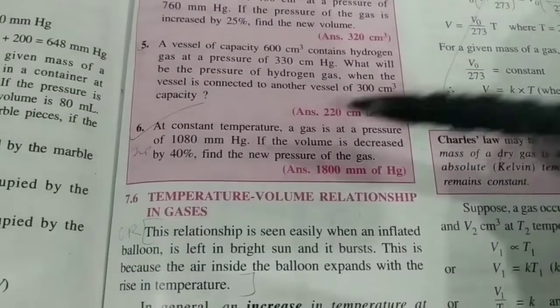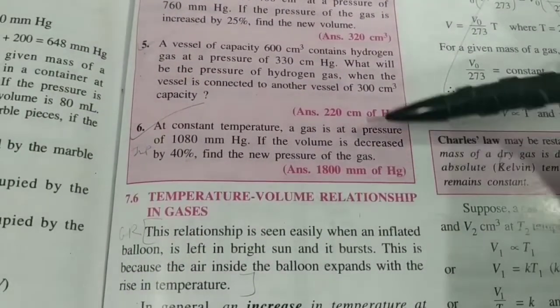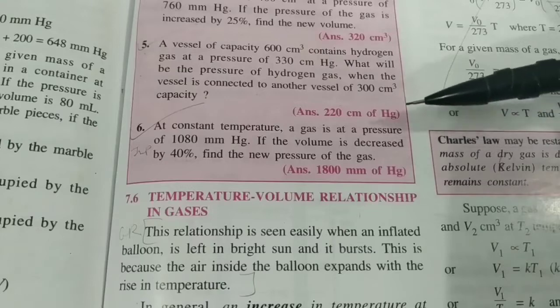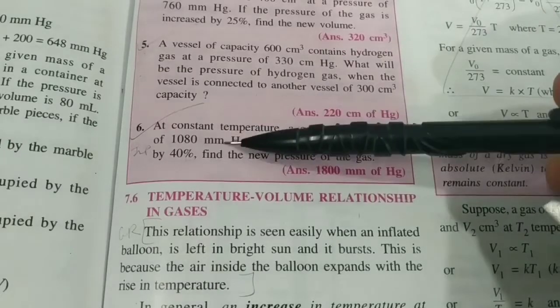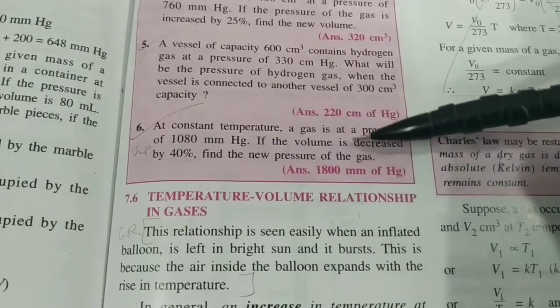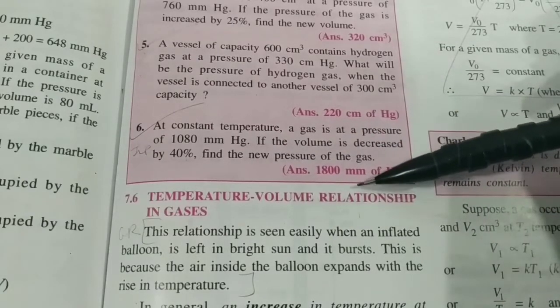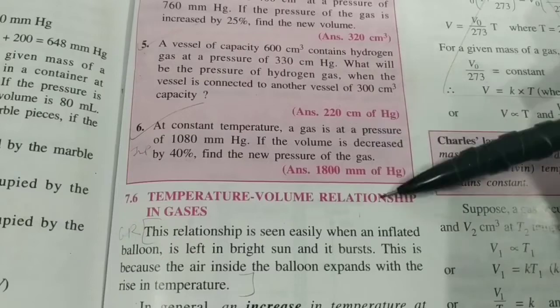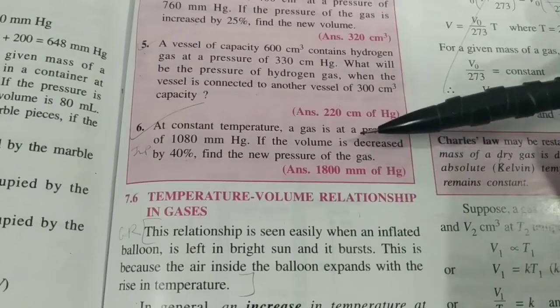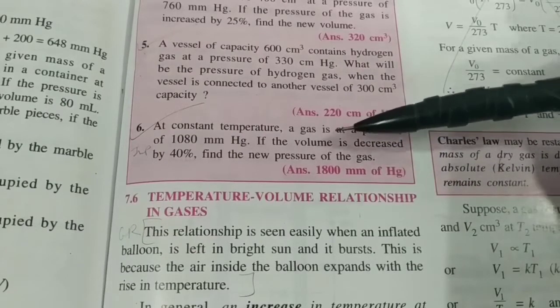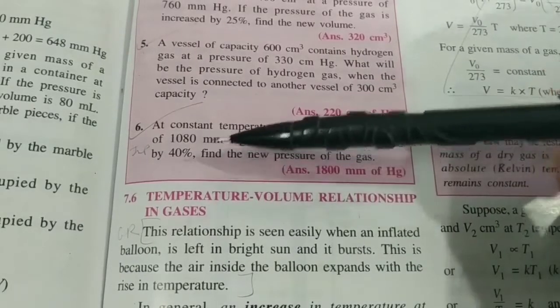Now the sixth sum, mark it as IMP. At constant temperature, a gas is at a pressure of 1080 millimeter of mercury. That's P1. If the volume is decreased by 40%, find the new pressure. That is P2 is asked. Now here V1 and V2 values aren't given. That's okay. At least a relationship between them is mentioned. The volume is decreased by 40%.